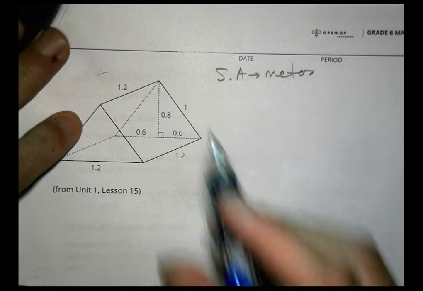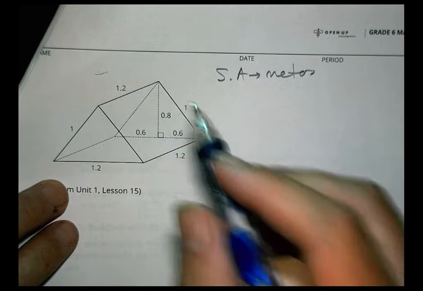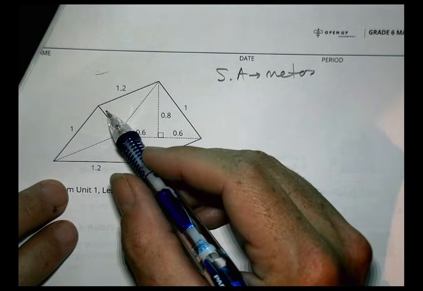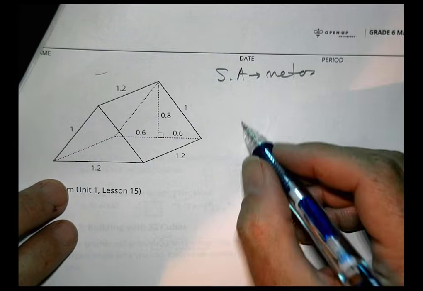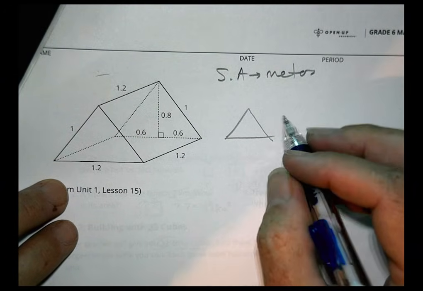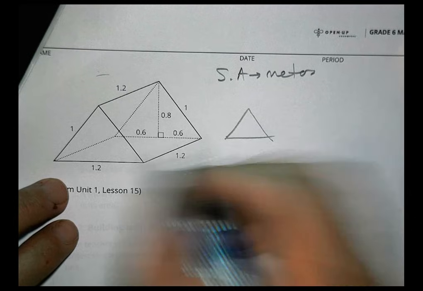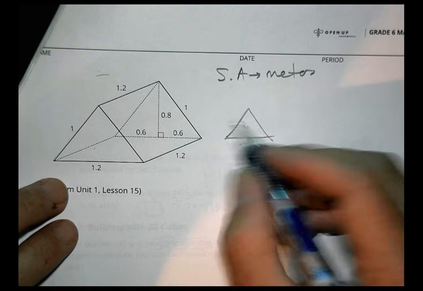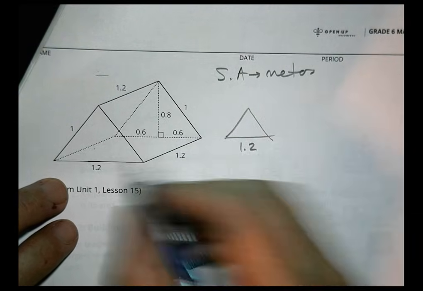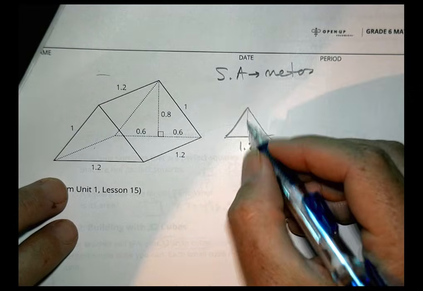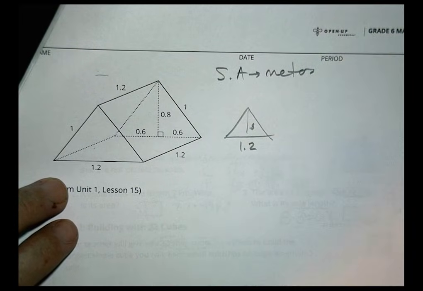Okay. First of all, I see that I have a triangle right here. This triangle, and it's the front and the back, right? It has a base of 1.2, and the back side we see that its height is 0.8. That's a triangle there.